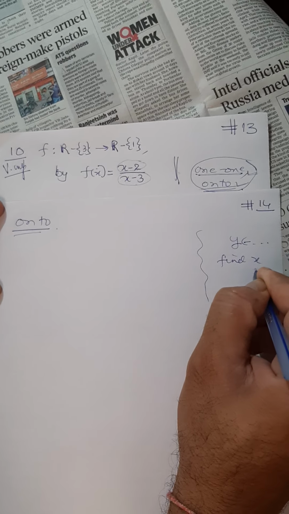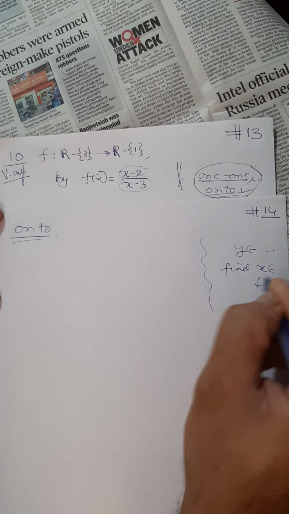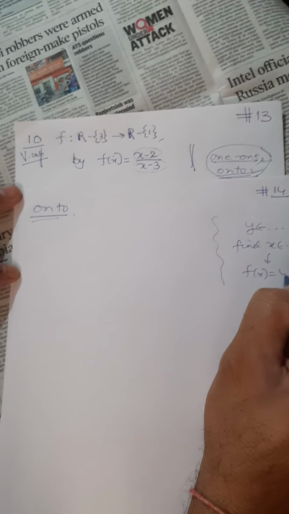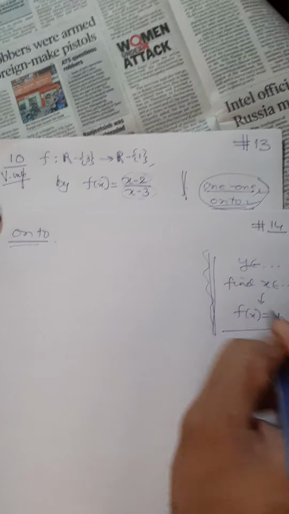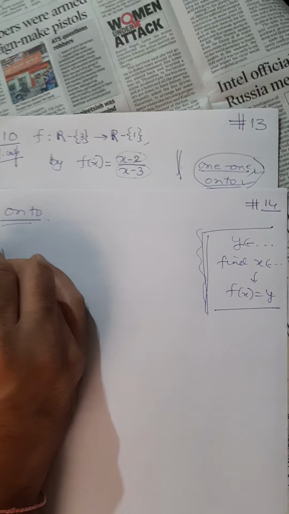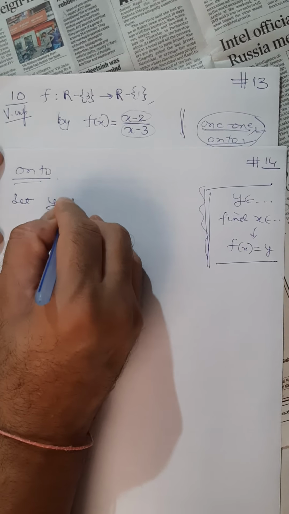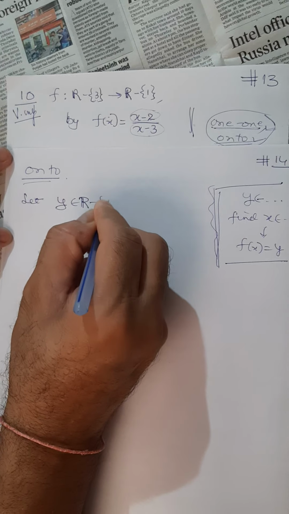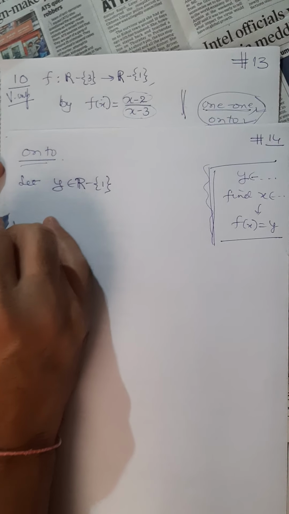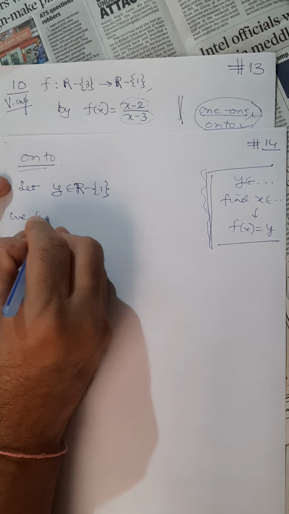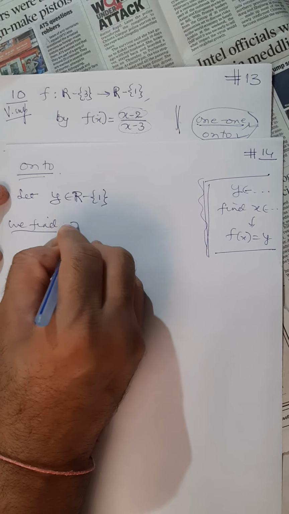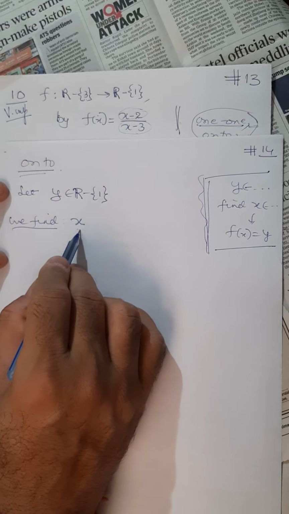Find x from the domain such that f(x) equals y. This is what we want to do here. So I'll take y from the codomain. Y belongs to the codomain. Okay, we find x. Now how to find x?